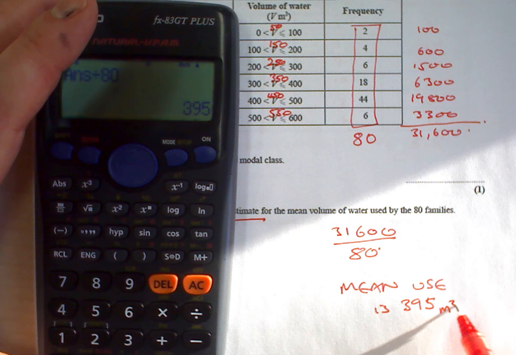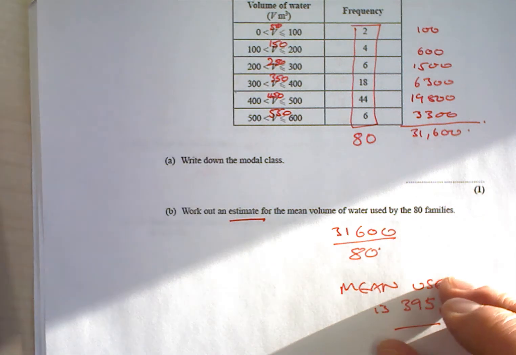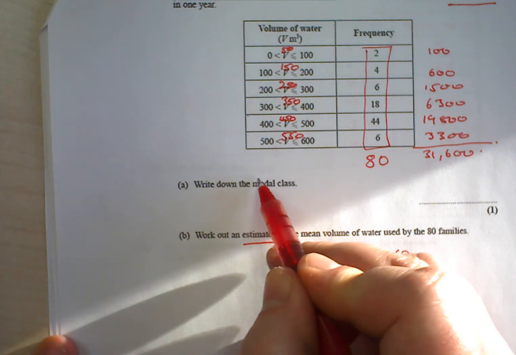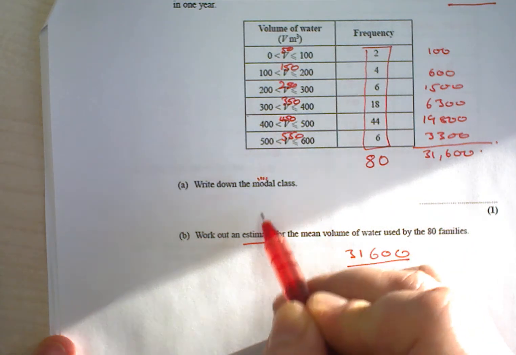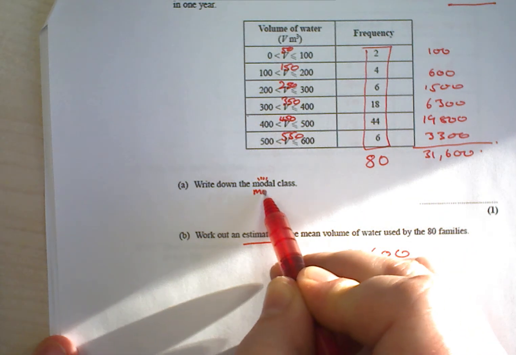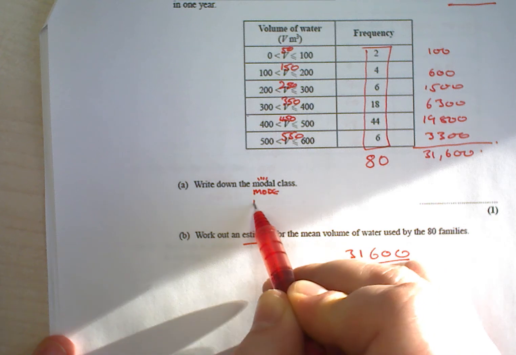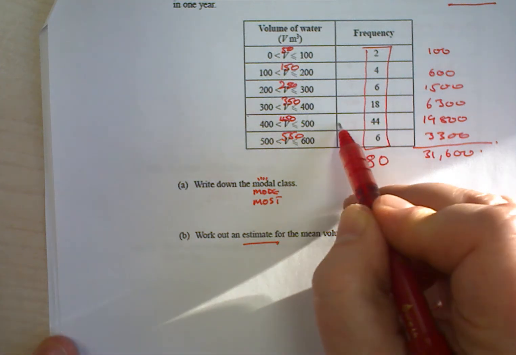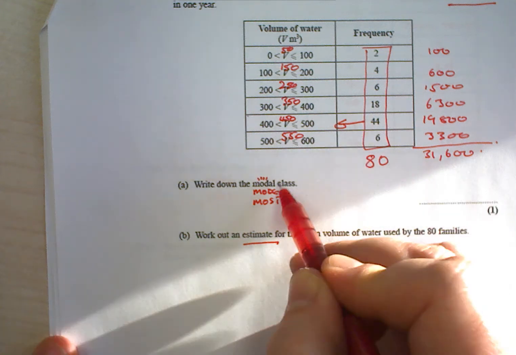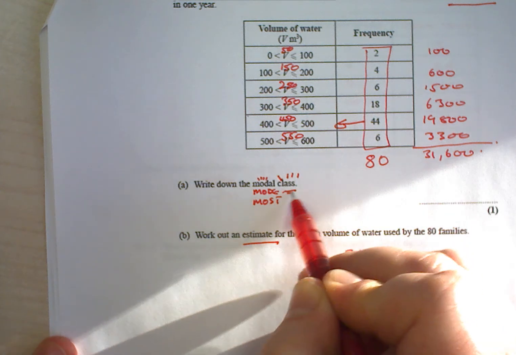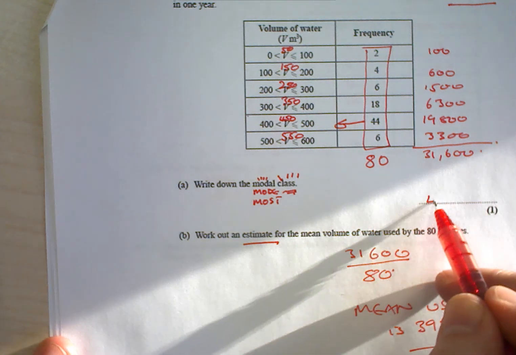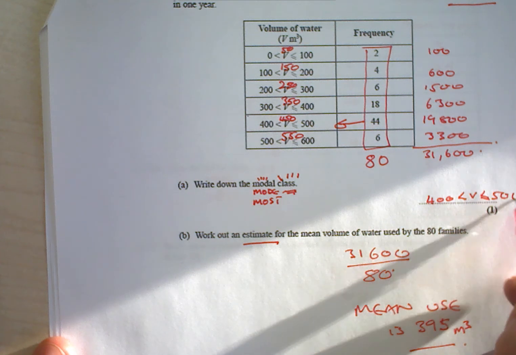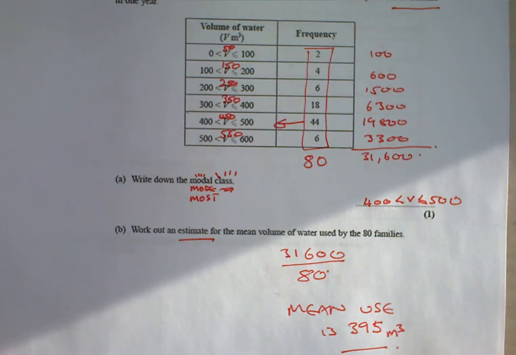cubic meters. By the way, I've realised I've missed out a part of the question, which is modal. Notice that the O there is to remind you that mode stands for most. So obviously this is the modal class. These are the classes, and so the answer to this one is just 400 to 500. So I just move that into the middle so you can see it a bit better.